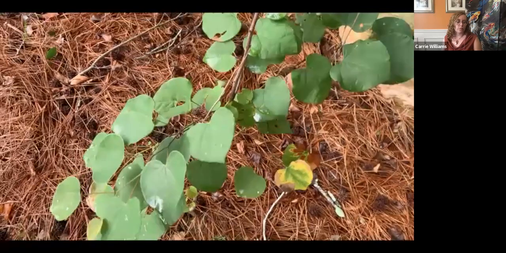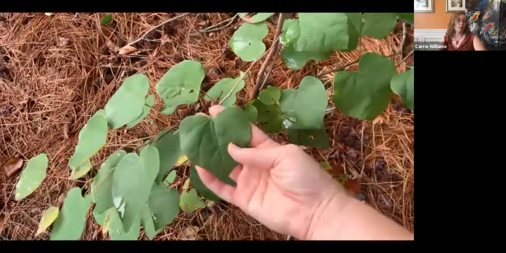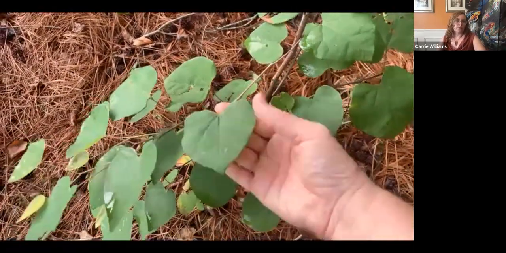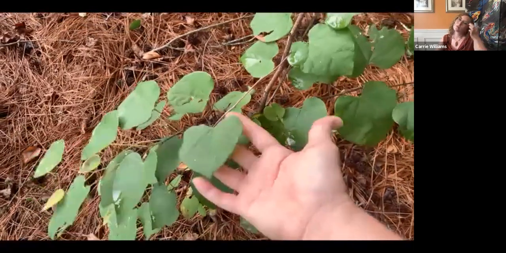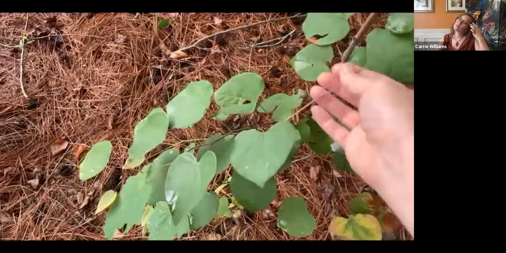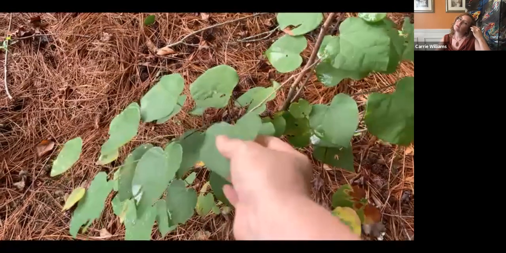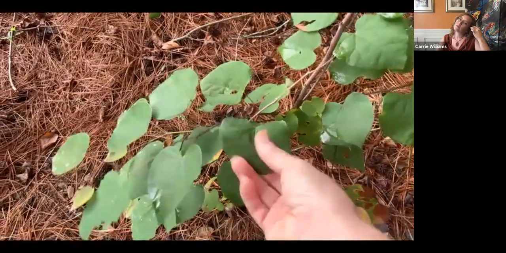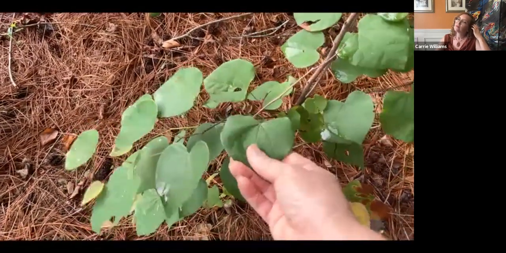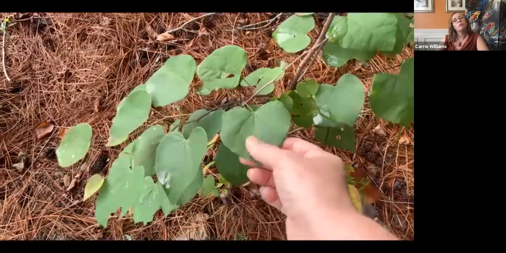Then after that, it gets these little heart-shaped leaves. This is a heart-shaped or cordate leaf. And then it's just pretty much green for the rest of the growing season. You don't really notice it after that. There are some varieties that have a redder leaf. Forest Pansy, I believe, is one. This is just a regular green leaf version.